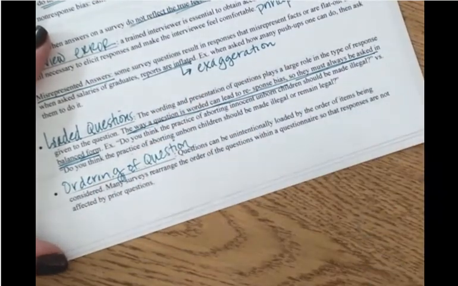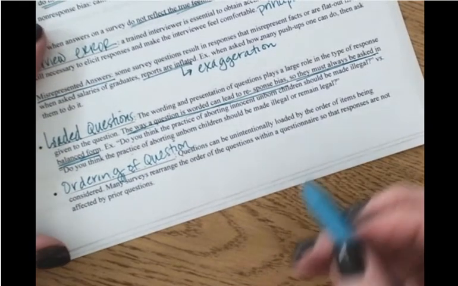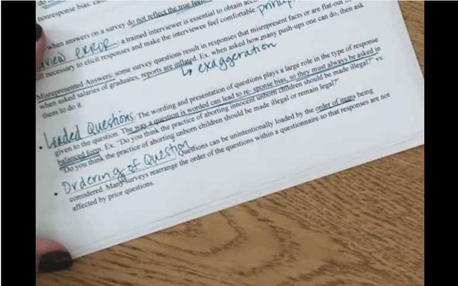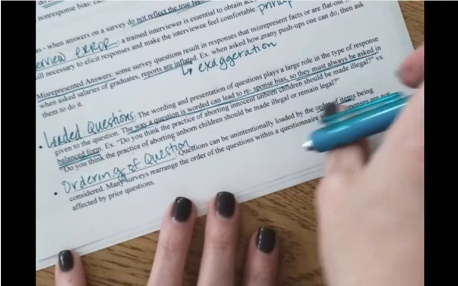The ordering of the questions can affect someone's answer. Okay? Questions can be unintentionally loaded by the order of items being considered. Many surveys rearrange the order of the questions within a questionnaire so that the responses are not affected by prior questions. This is a very thoughtful process when you make a questionnaire. You want to make sure you don't lead an answer one way or the other.